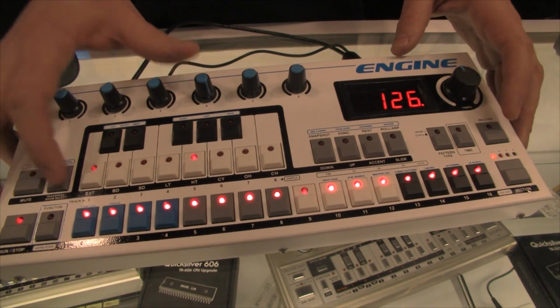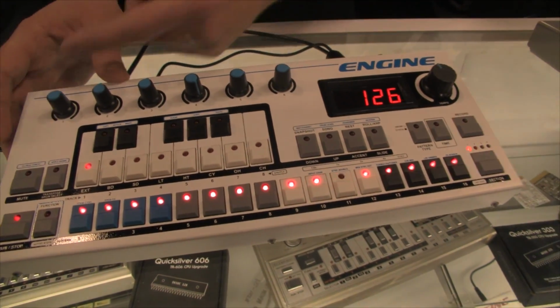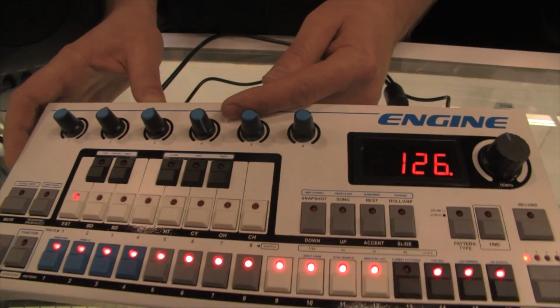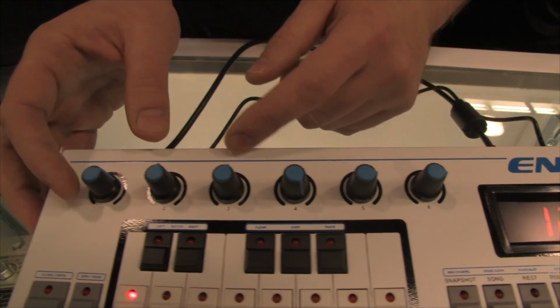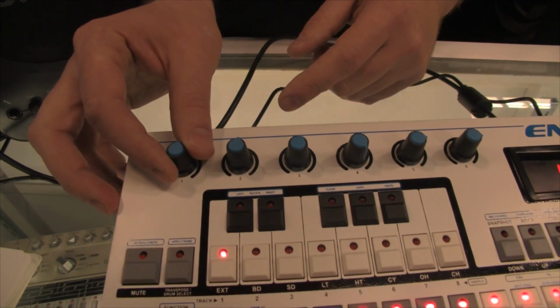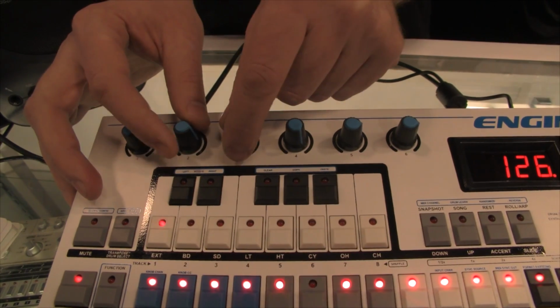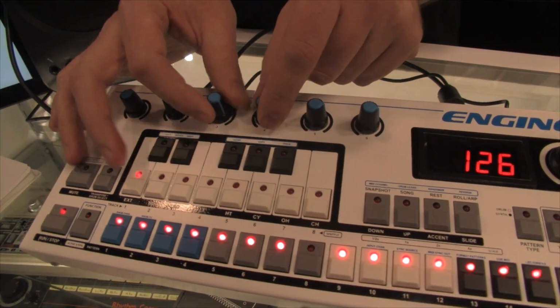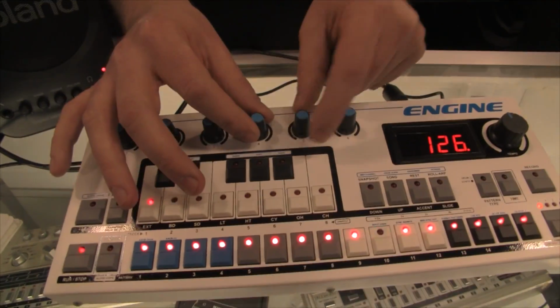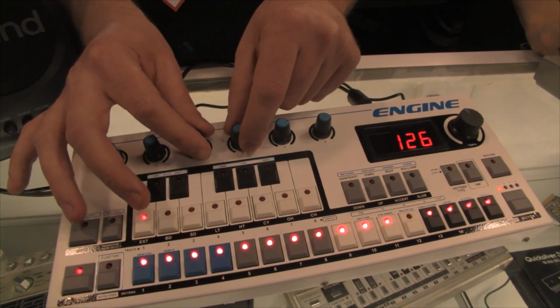So I can leave that mode now, and we've also got a set of 6 controllers across the top of the machine, which can be assigned to MIDI controllers. So right now I've got these assigned to the 303 synthesis parameters. So I can use these to tweak the sound in real time while the pattern's playing. So you can hear the changes in the sound.